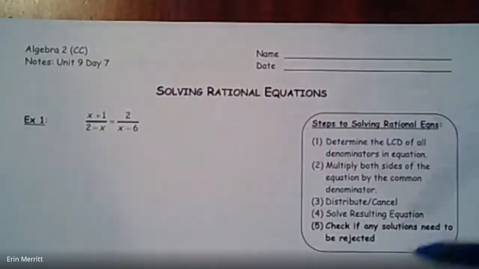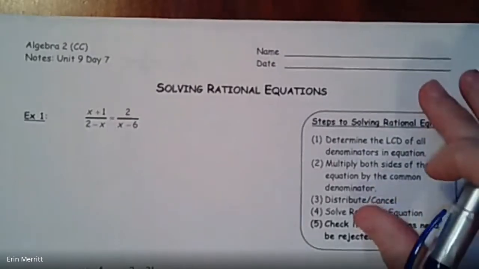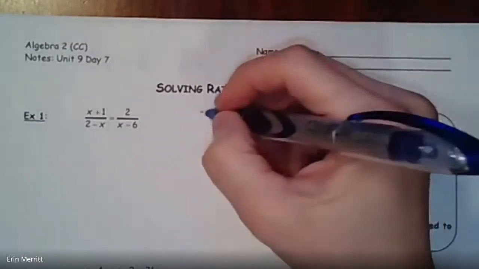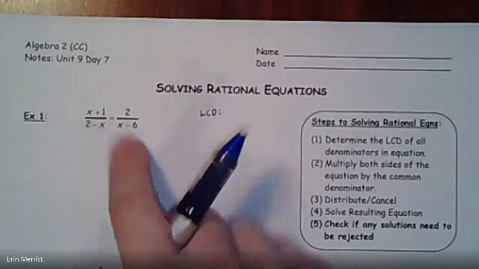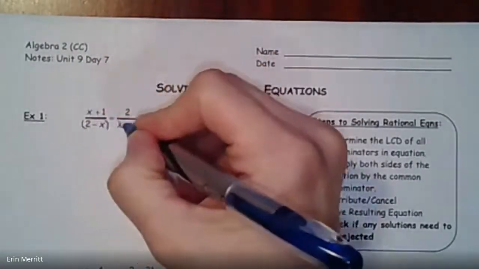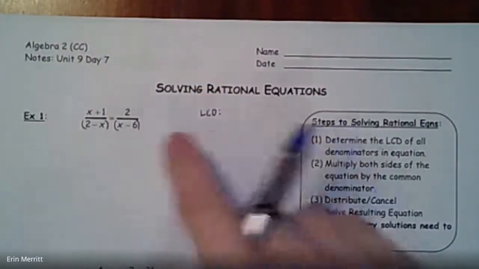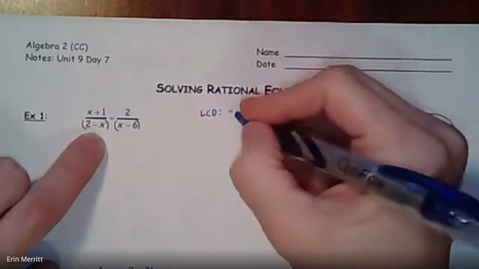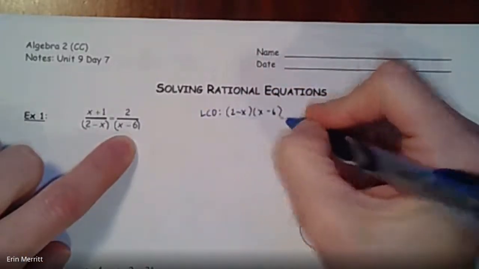But if we play the game of using the rules here, the first step is to determine the least common denominator of all the denominators in the equation. So we're used to doing this. When we look at this first one, those two denominators, I can't factor them. They're not the same. So the LCD just means I have to include the factors. So it needs a 2 minus x for this guy. It needs an x minus 6 for that one.